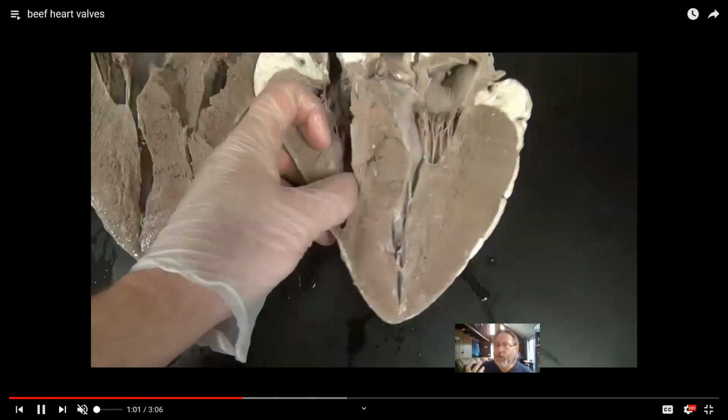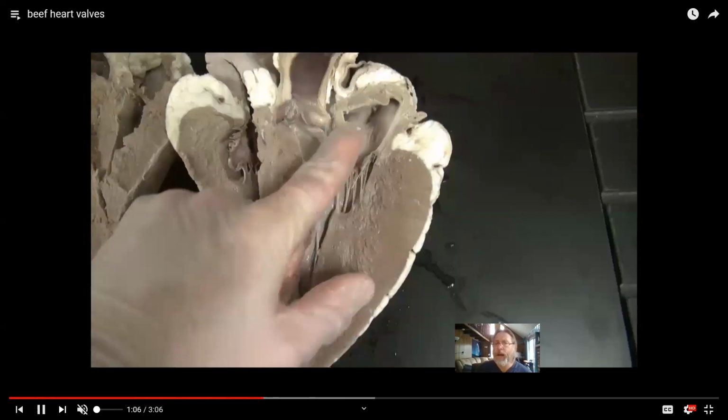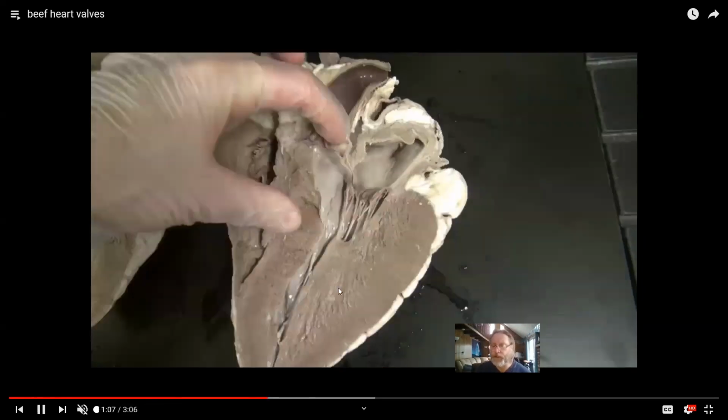So once you know the structures of one heart in placental mammals, you would be able to identify the structures of any.